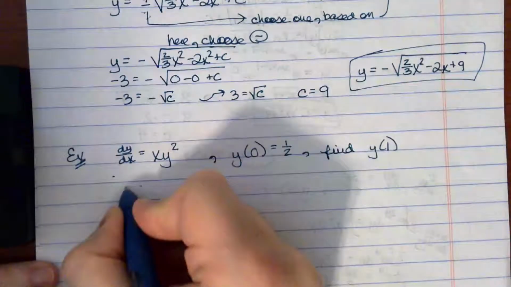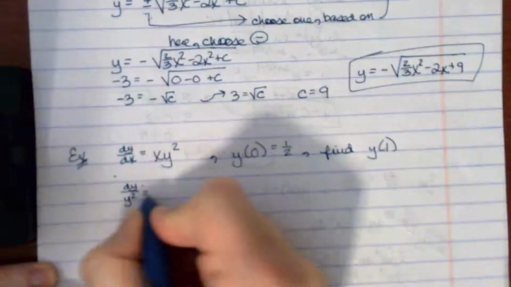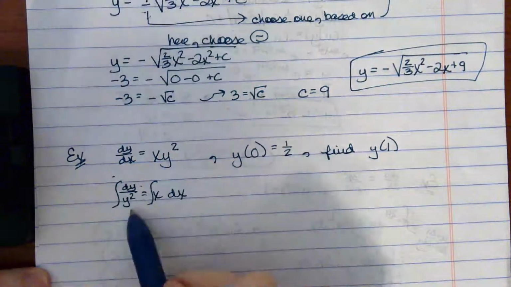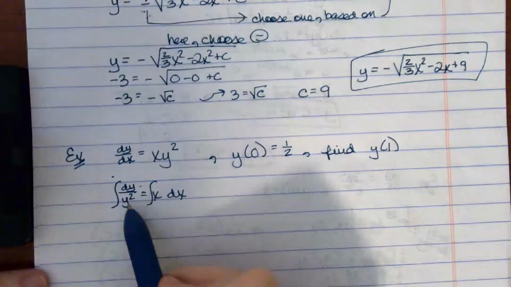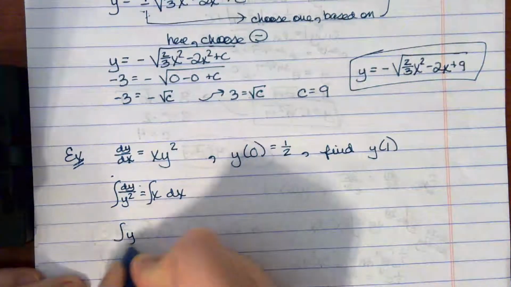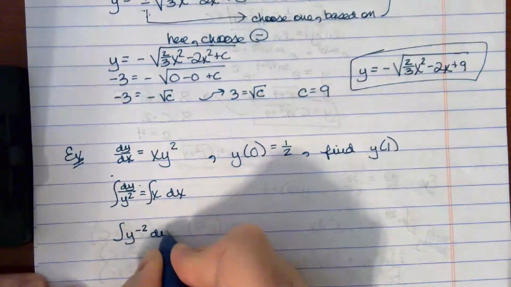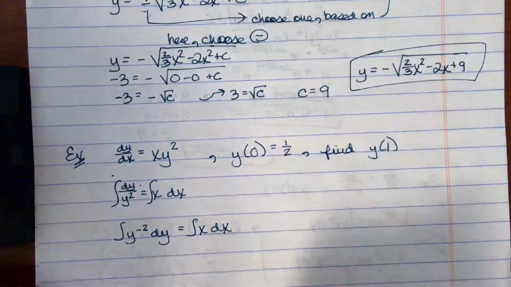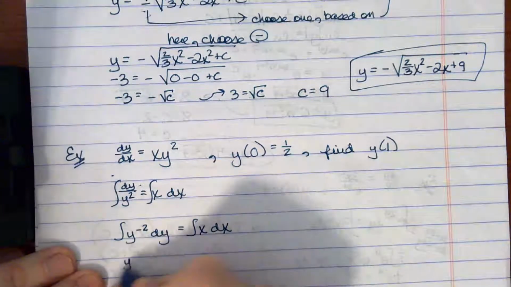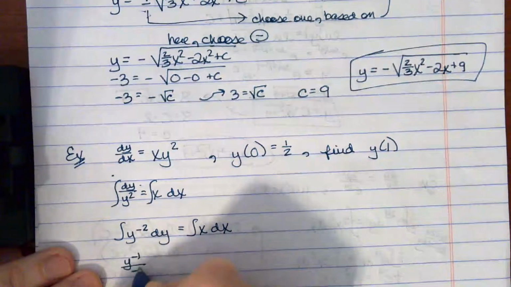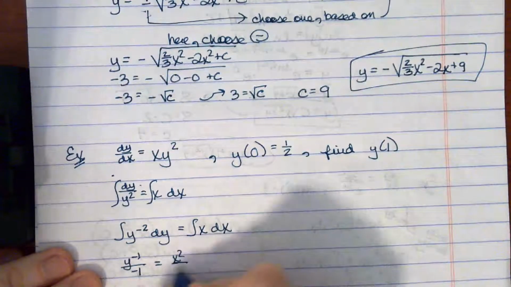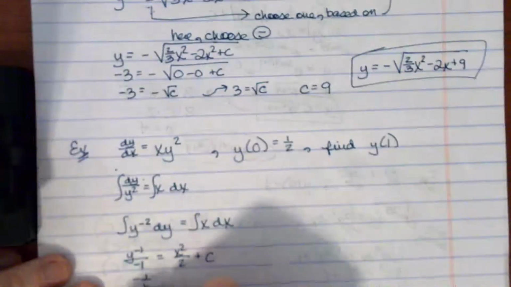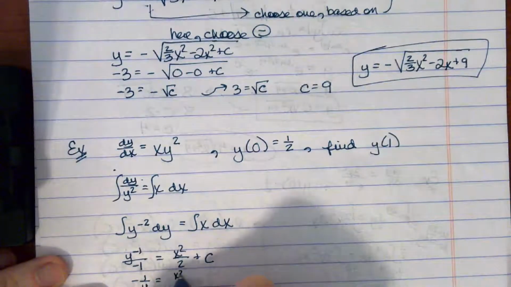You're going to get dy over y squared equals x dx. That's my separation step. Integrating 1 over y would give us natural logs, but 1 over y squared, that's just power rule. I'm integrating y to the negative 2 dy. On the other side, I'm integrating x dx. Integral of y to the negative 2 is y to the negative 1 over negative 1. On the other side, x squared over 2 plus a constant. This is negative 1 over y equals x squared over 2 plus a constant.